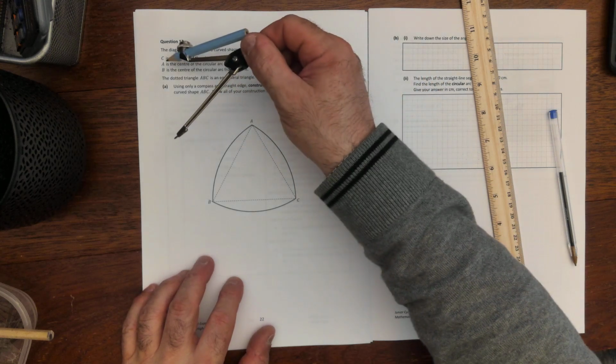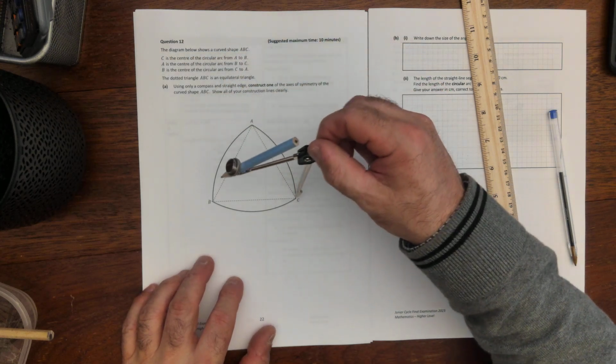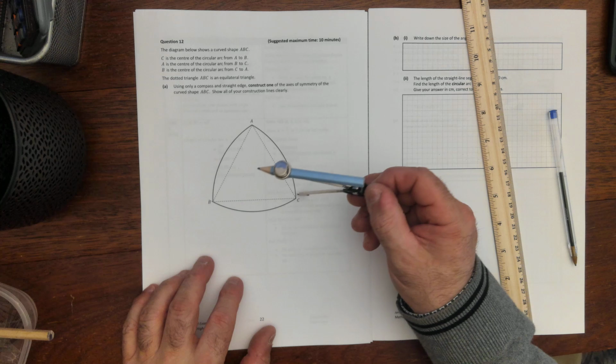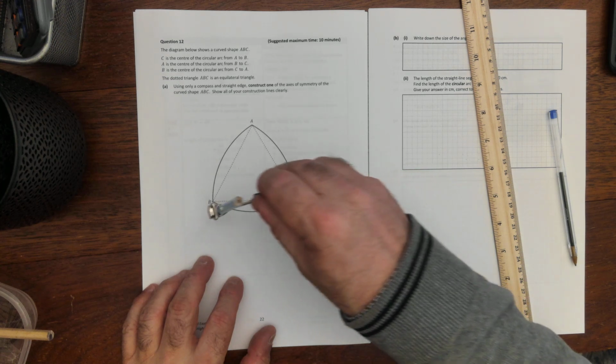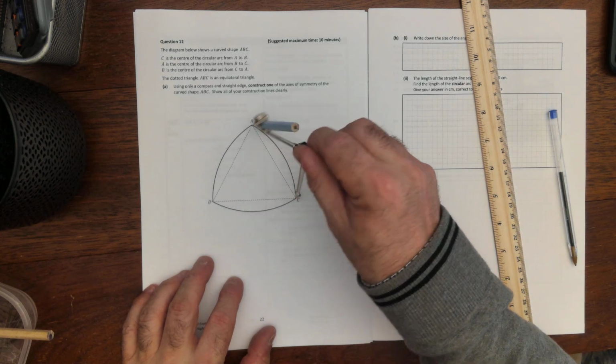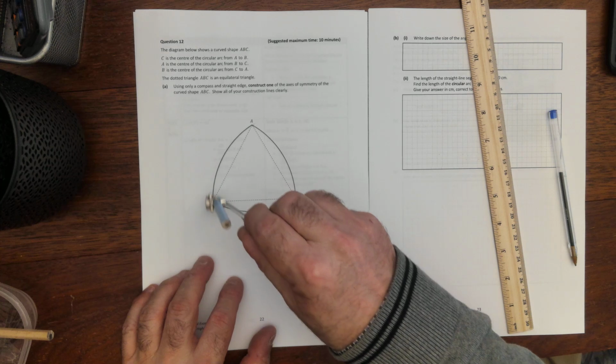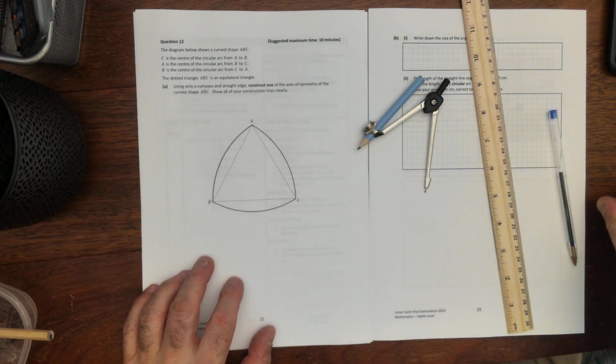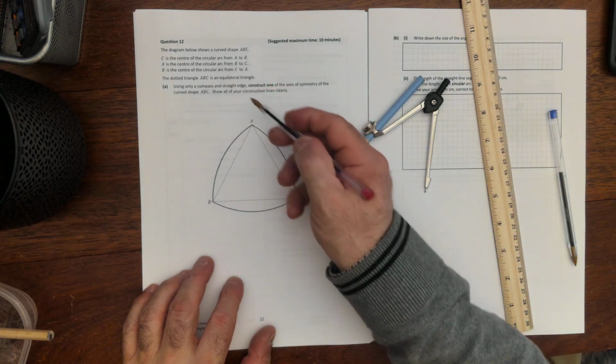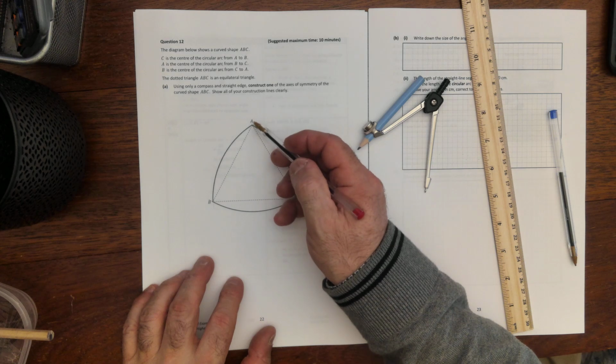I'll write that again. So I'm putting my compass point on C. Now the arc from A to B runs from A down to B. That's the circular arc from A to B.